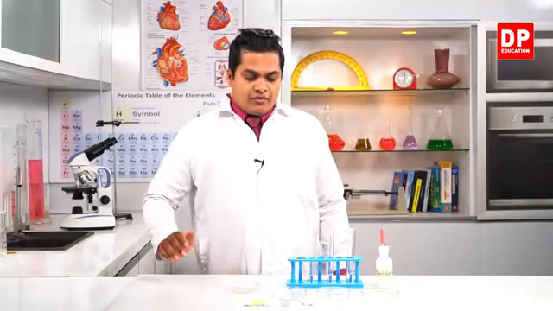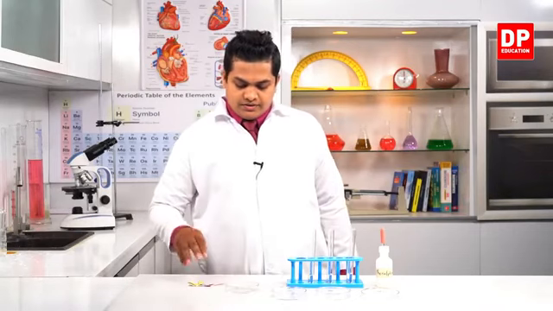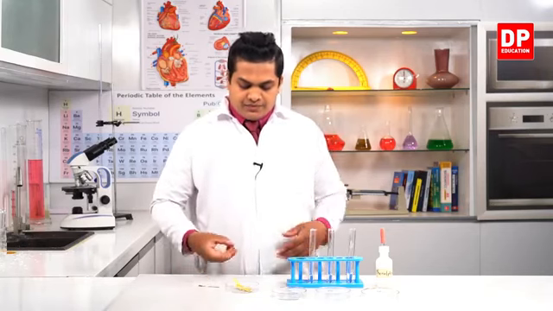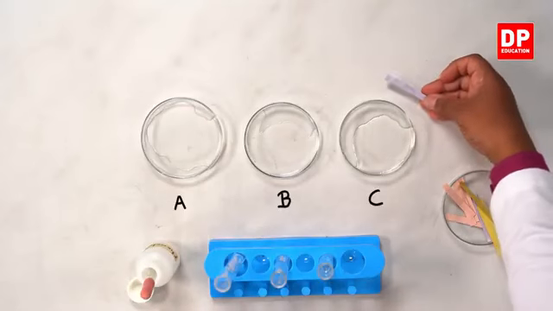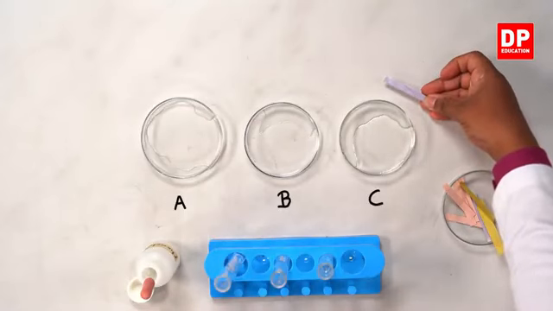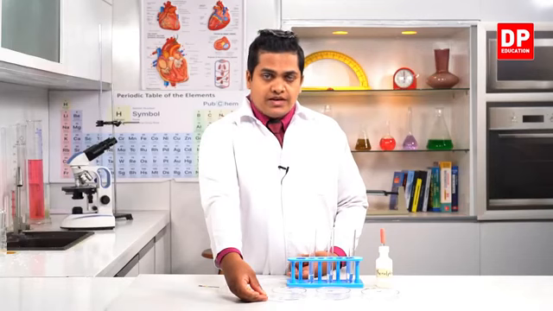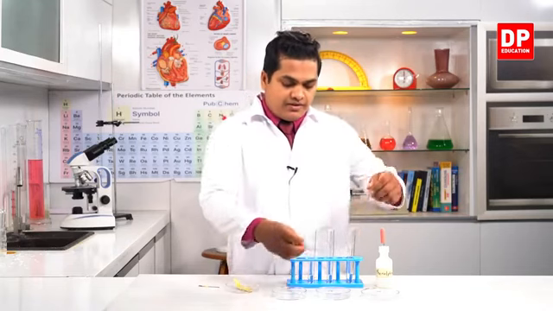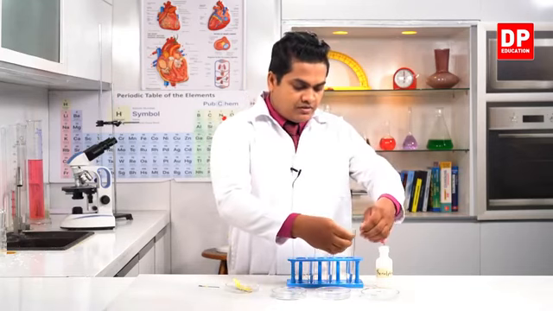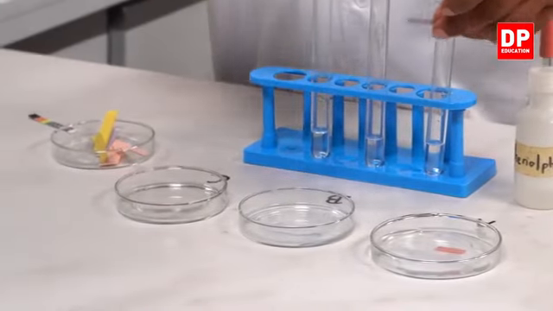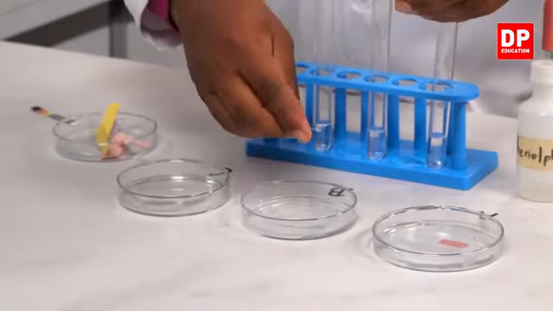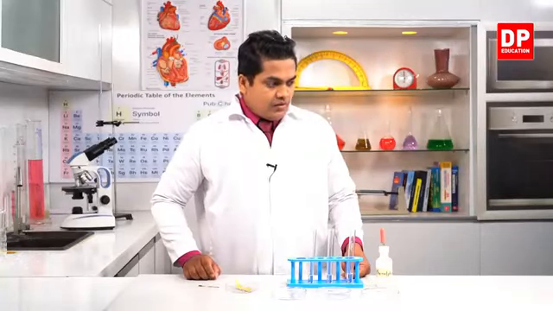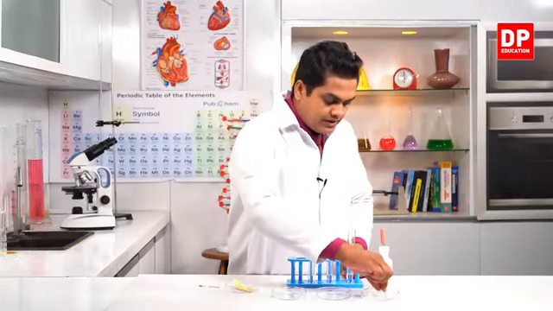Right, my dear children. So I'll remove these papers to a side and keep them in the Petri dish that I have in here. So first of all, I am going to take blue litmus. So we'll add blue litmus to each of these Petri dishes and we'll observe what will happen to the color of the blue litmus paper. So we'll add a piece of blue litmus to A, a piece of blue litmus to B, and finally to C.